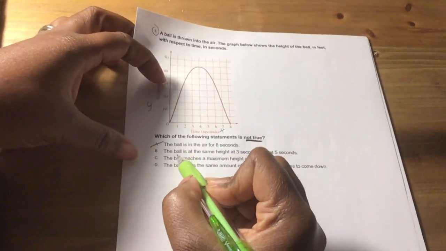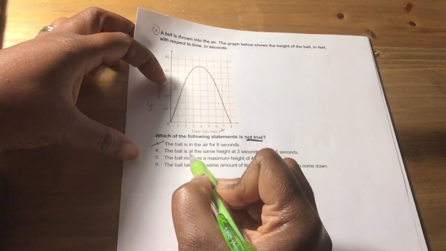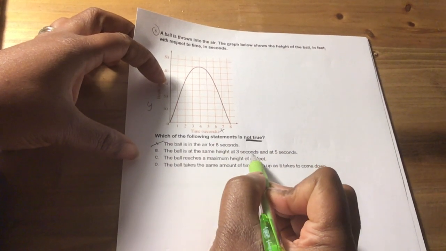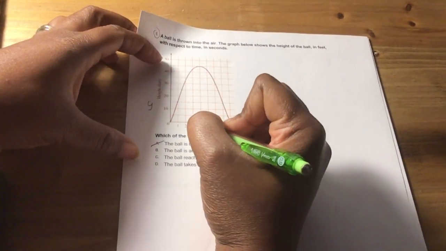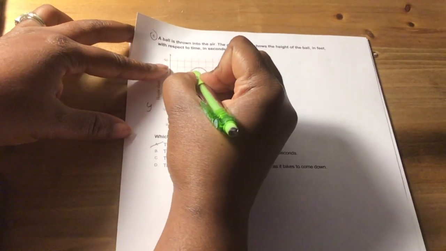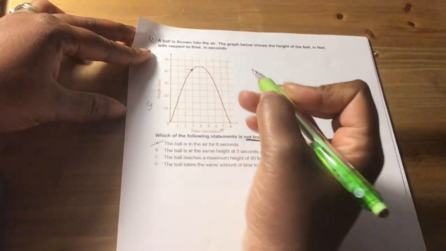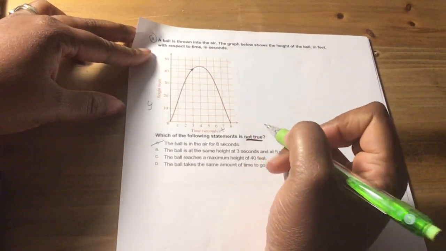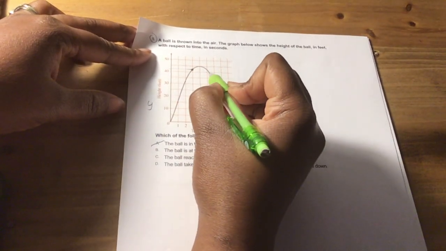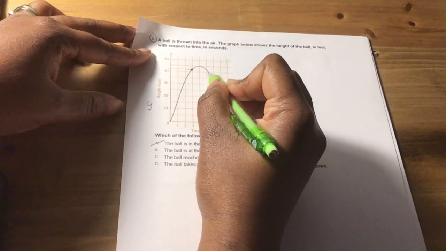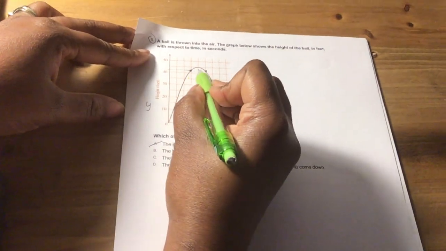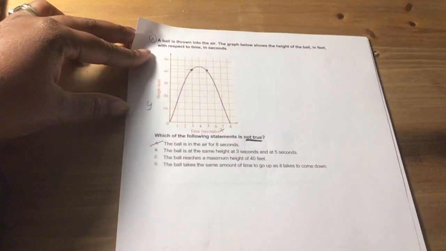So, that's true. The ball is at the same height in 3 seconds as 5 seconds. So let's go to 3 seconds and go up here. This is the height that it's at 3 seconds. And let's go to 5 seconds. 5 seconds is right here. So look, they are at the same height in 5 seconds.